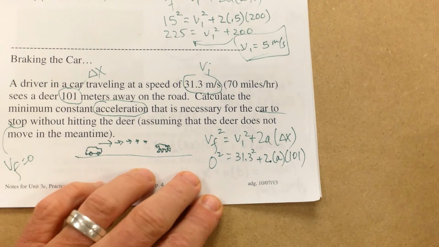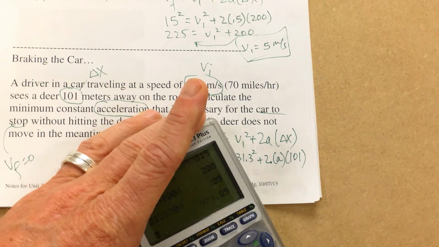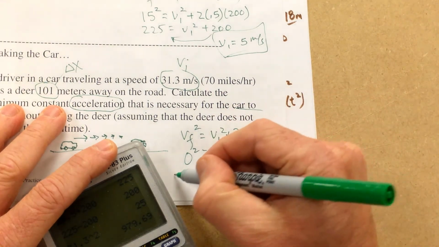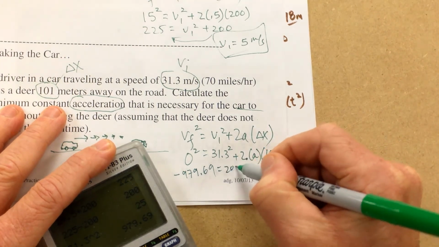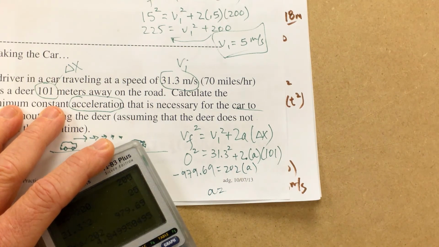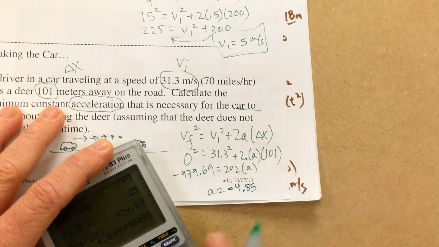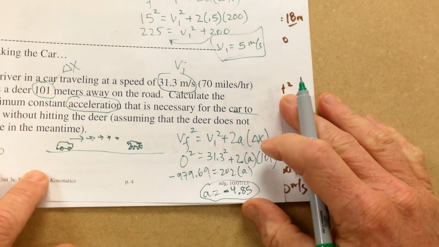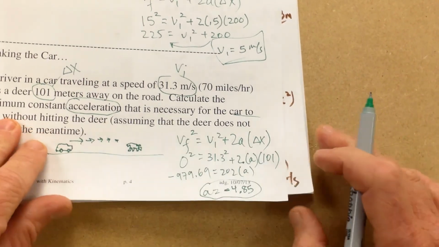So what we have to do is square that 31.3. Okay? That's 979.69. We'll put it on the other side, and that becomes negative. And we have 202a. So we'll solve for a. And we get a negative 4.85 or so. Okay? So that's the acceleration needed to slow down this car so the driver won't hit the deer.